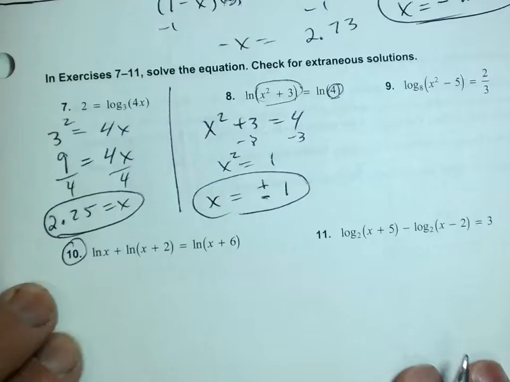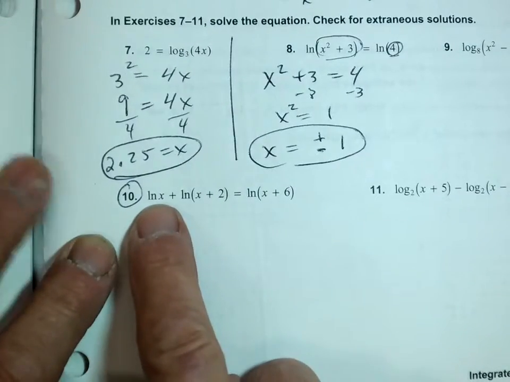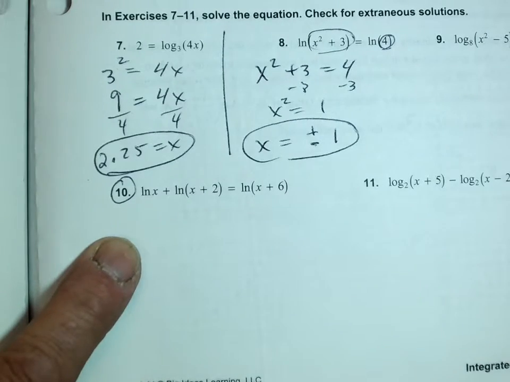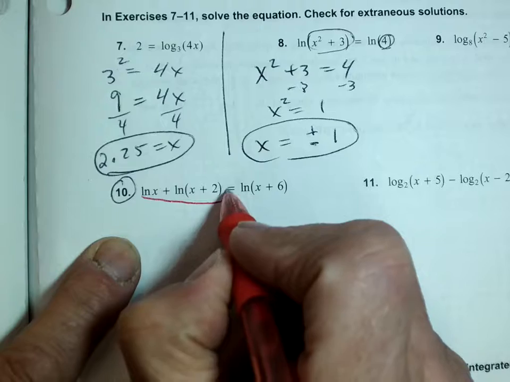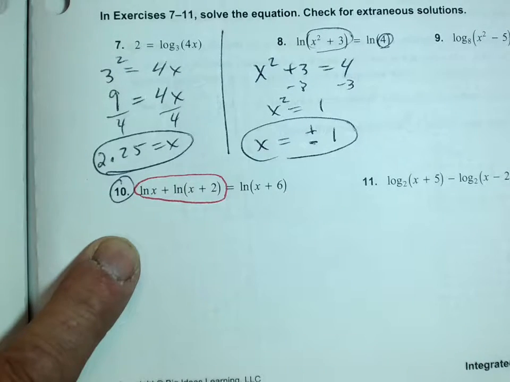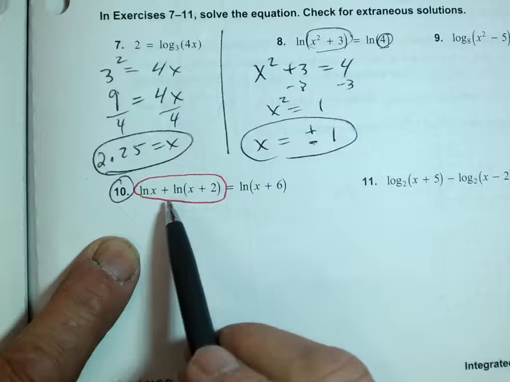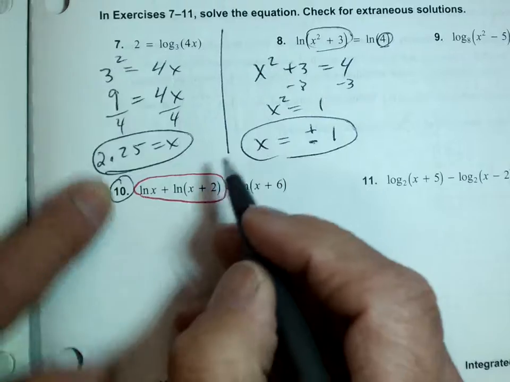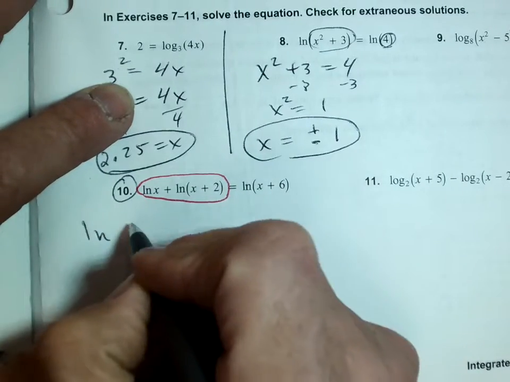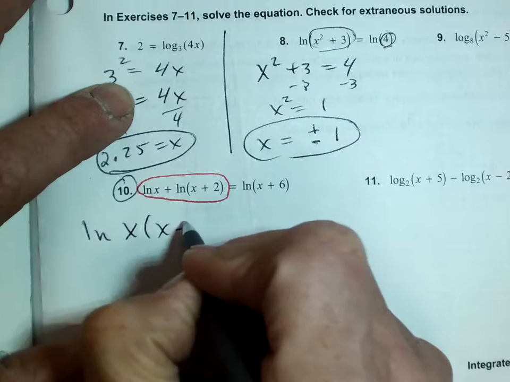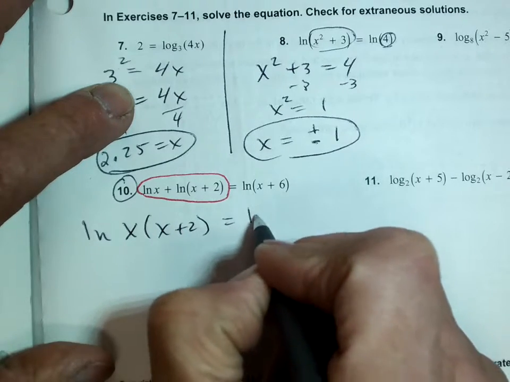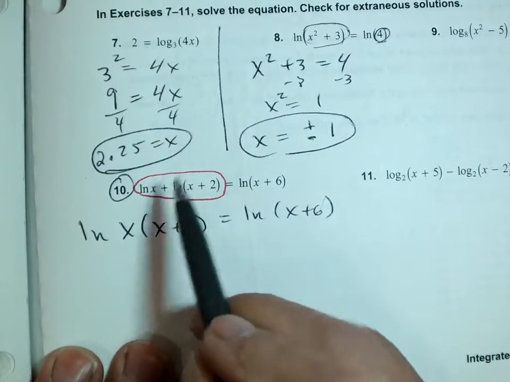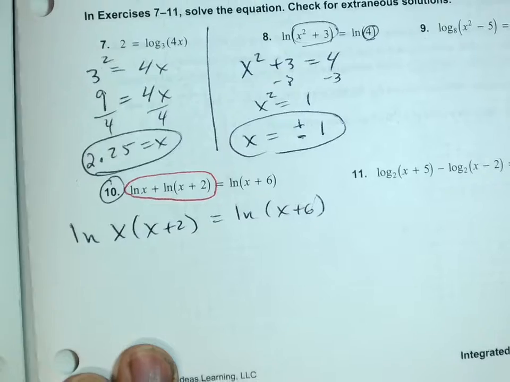So number 10, I've got natural log plus another natural log plus another natural log. Okay, so what I want to do is put these two natural logs together. We learned that rule yesterday. We learned that if you add natural logs, you can bring them together as a multiply. So let's rewrite this as a natural log of x times x plus 2 equals a natural log of x plus 6. Okay? All right, I just brought them together. See the plus sign here? Let me highlight that so you guys can see it.